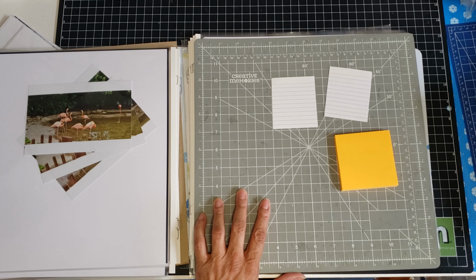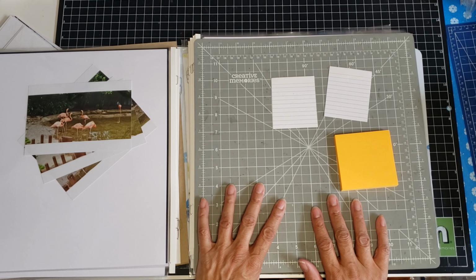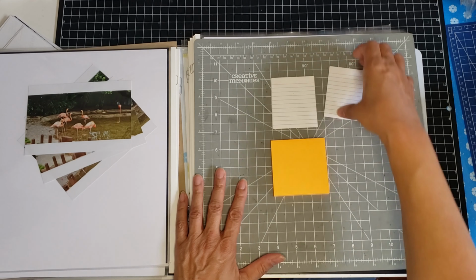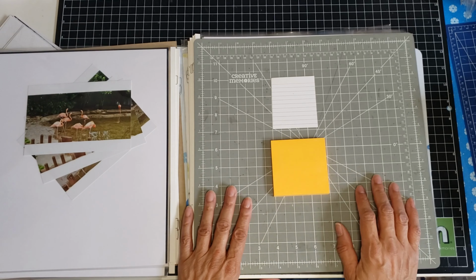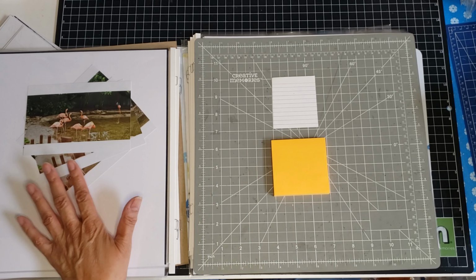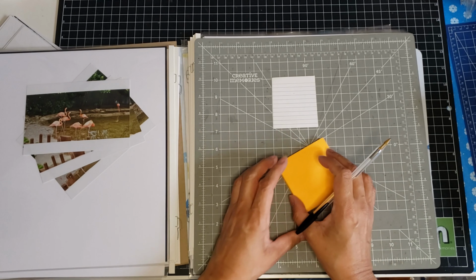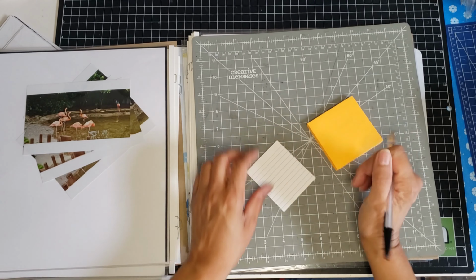And I give an index number to the kit. And I write that number down 2 times. I'm going to write my index number, and my numbering system goes like this. It begins with an alphabet letter that is a designator for the album. So this album is SeaWorld, so I'm going to call it S.